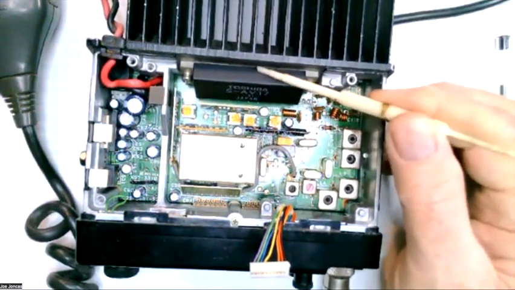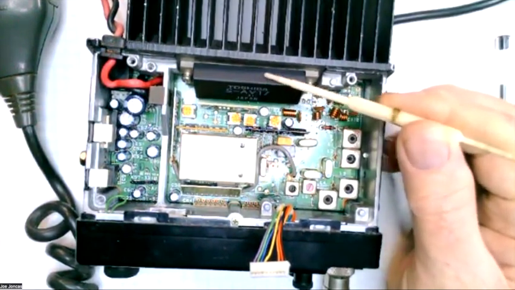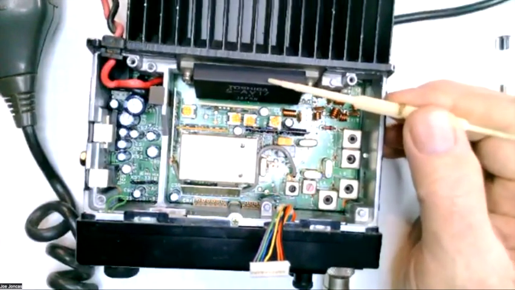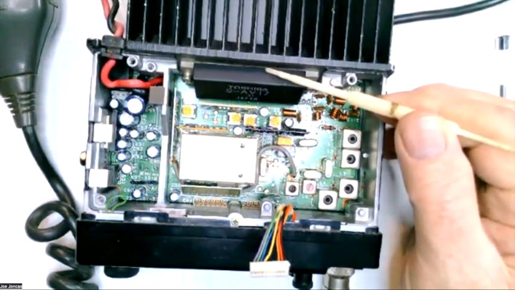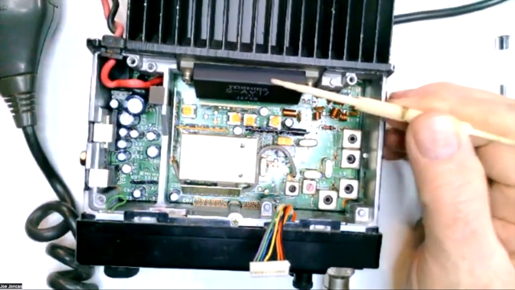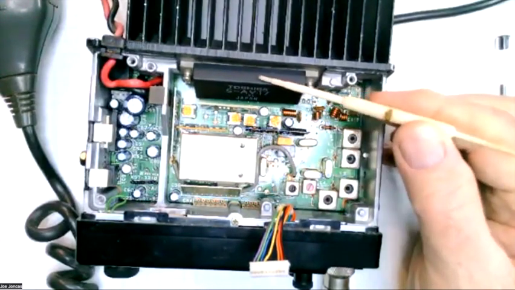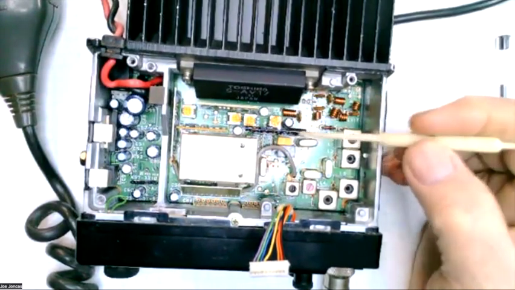With the next generation of this radio, what happens with these modules is the ceramic would crack from getting hot and cold, and then it quit working. Some of them you can actually repair by removing this and putting a solder bridge across where it cracked.